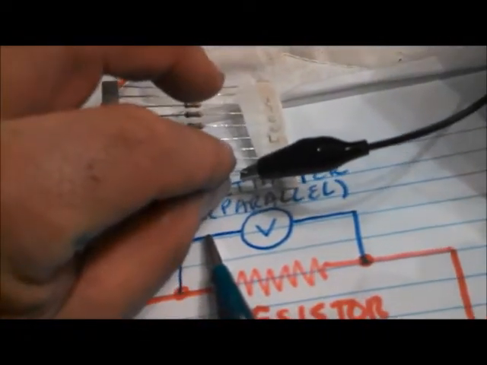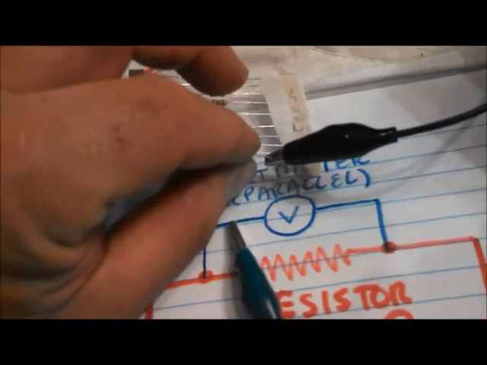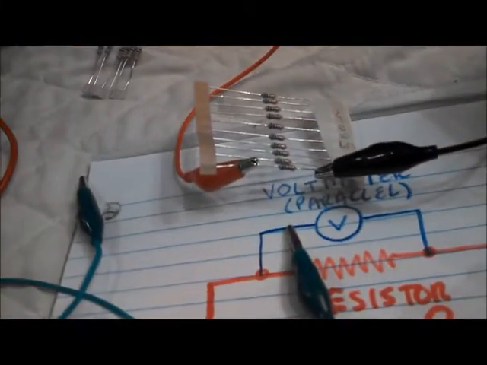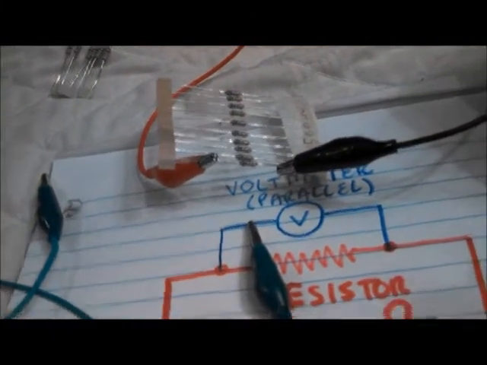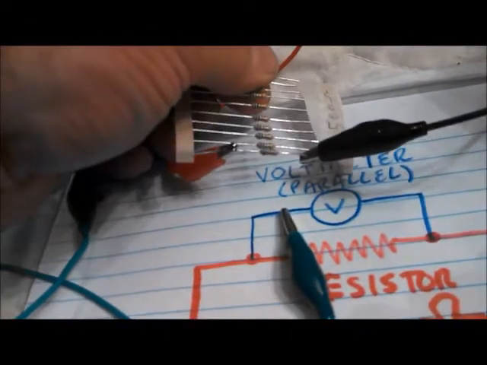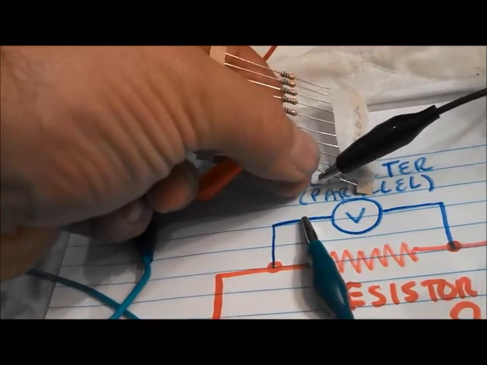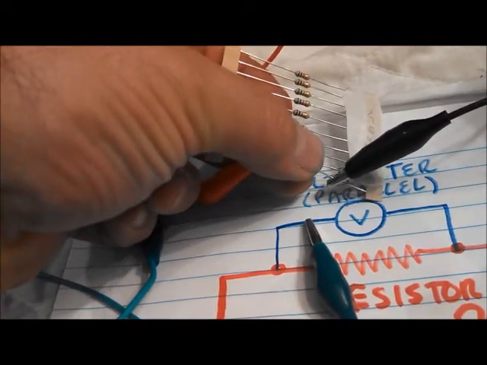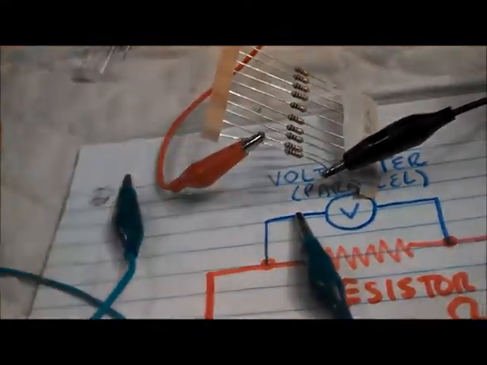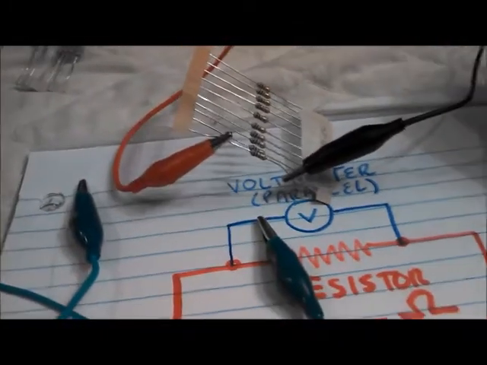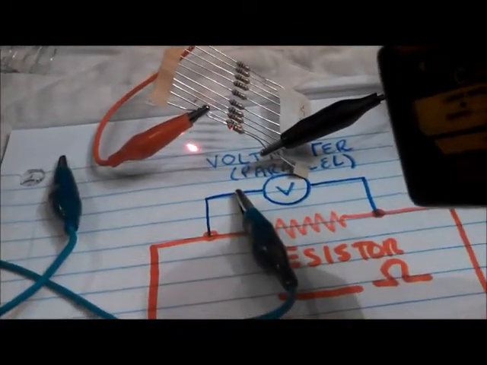Since it's such a low temperature, I'm going to touch it. And I can tell you it's only mildly warmer than some of the other ones. Believe me. Oh, there it is. It's getting a little warmer now. Let's see what happens. A lot of this depends on the time that you apply it.